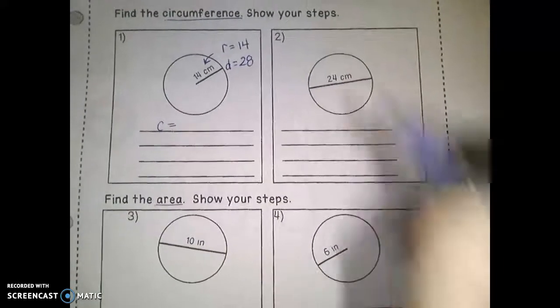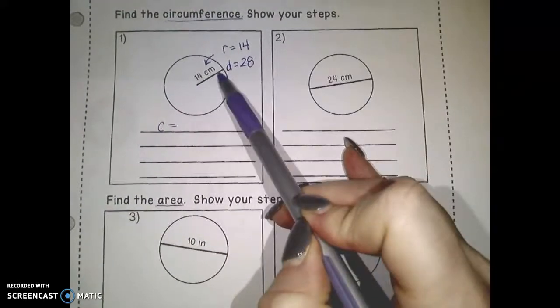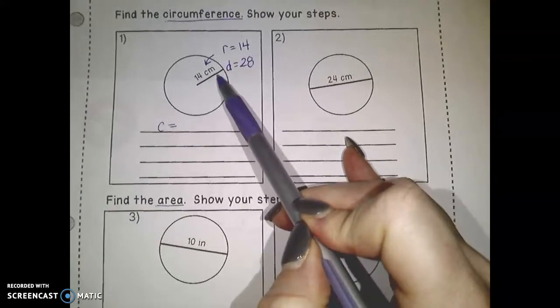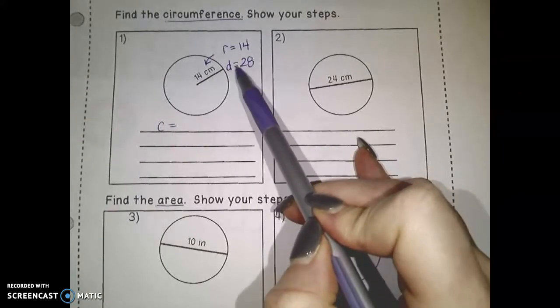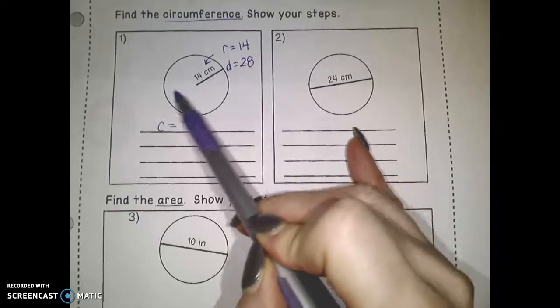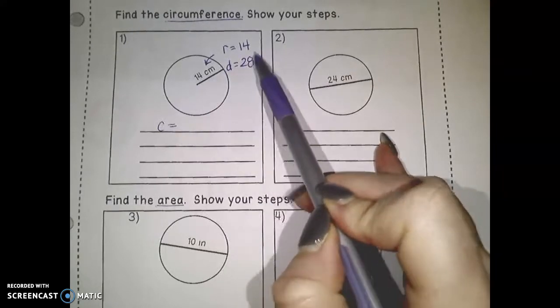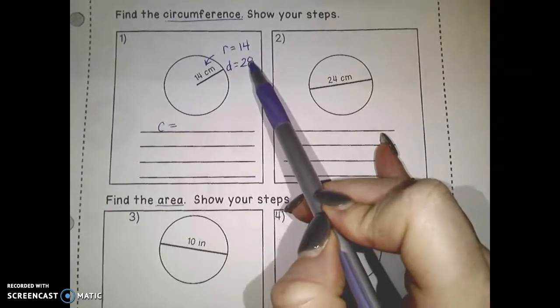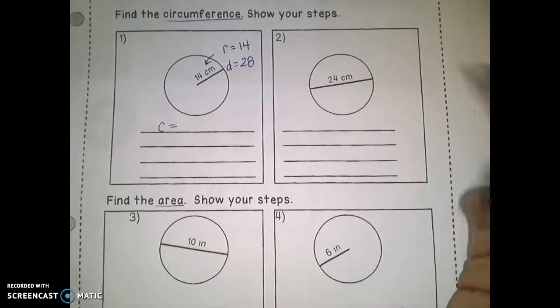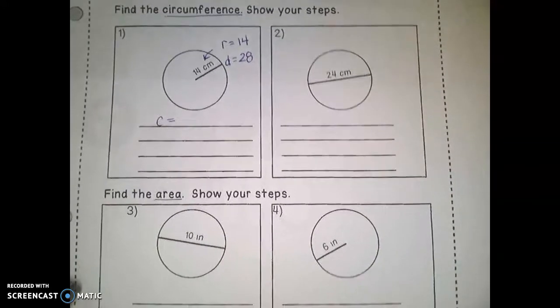Okay, guys, so like we talked about, this is a radius because it's the distance from the center to the outside, being 14. To find the diameter, or the entire way across, you would multiply that by 2, or double it. So my diameter would be 28. So let me explain a couple things here when you're doing these.